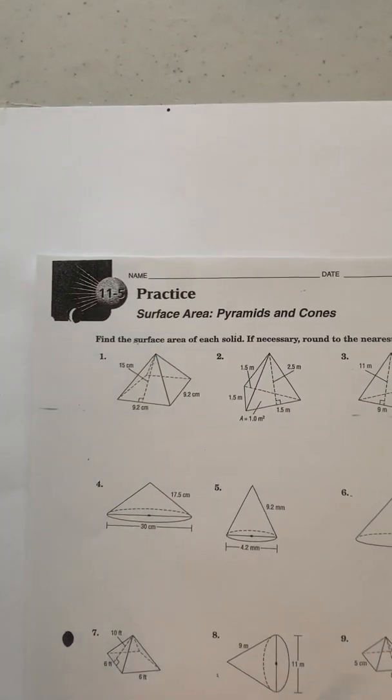All right, so the 11.5 worksheet, I'm going to fill in what the numbers are. If you want to do it back and forth while I'm doing it, you can do it that way, or if you're just using this to check ones that you got wrong, you can do it that way as well, okay?